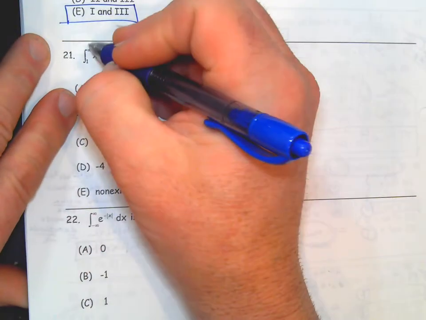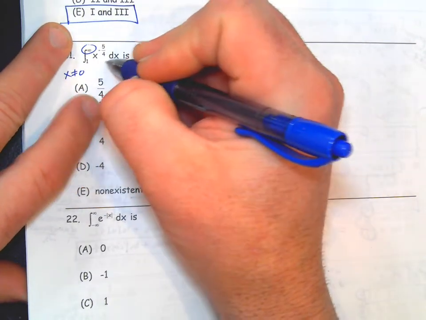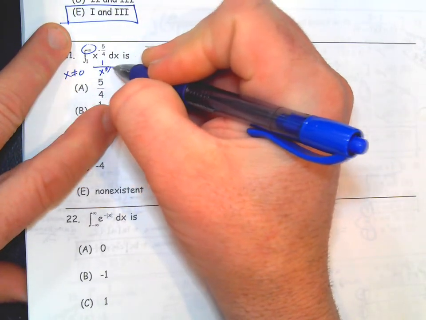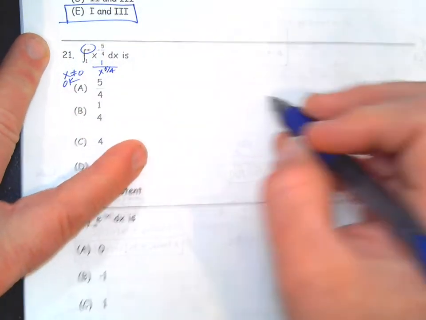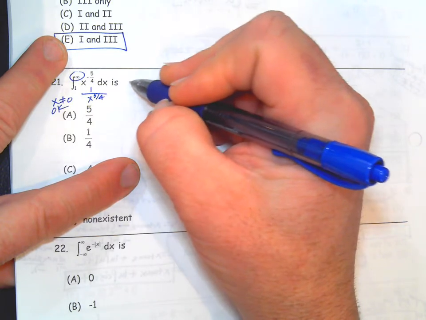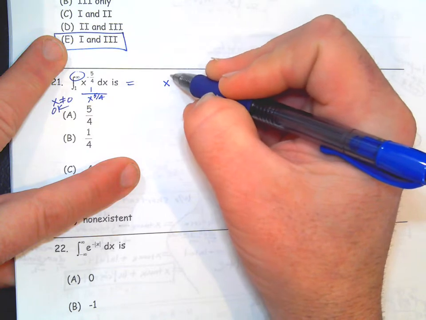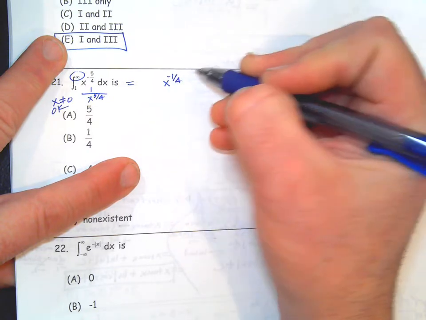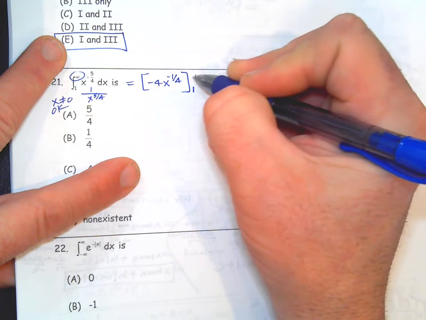Okay, this one we're going to infinity. Also, x cannot equal 0 because this is the same thing as 1 over x to the 5/4, so that's division by 0. 0 is okay though because it's not between our limits. So I'm going to go ahead and be lazy and not do all the limit stuff. It's going to be x to the negative 1/4 divided by the new exponent, and I'm just going to write infinity here.